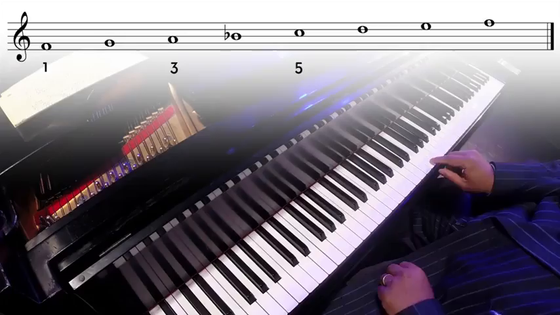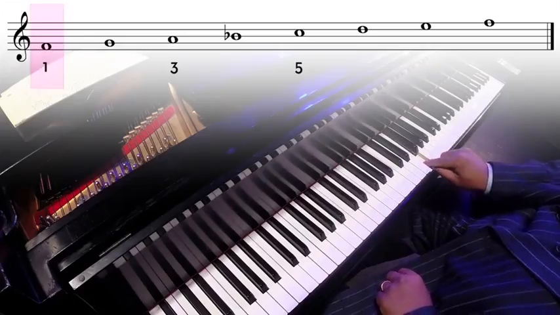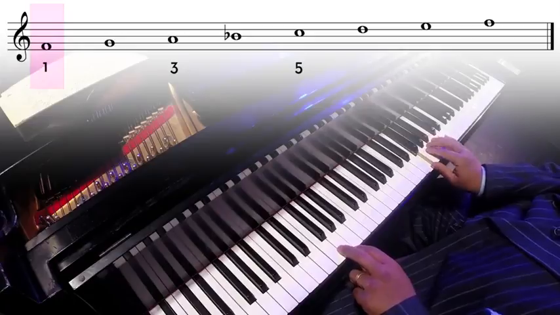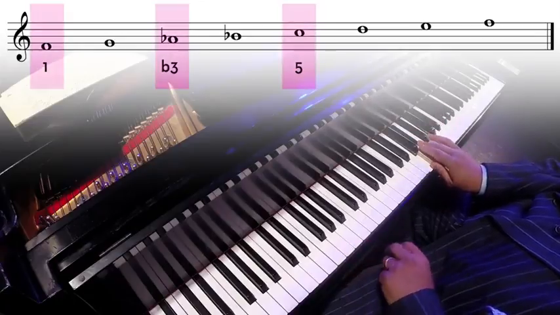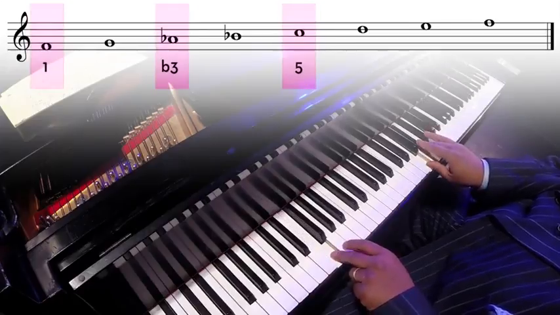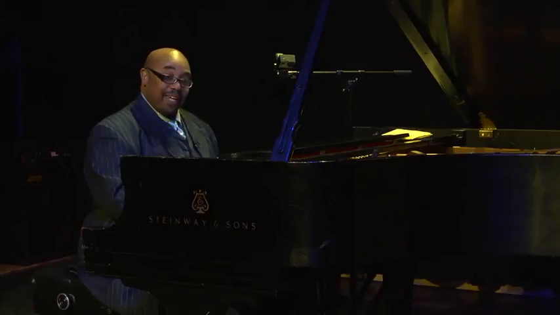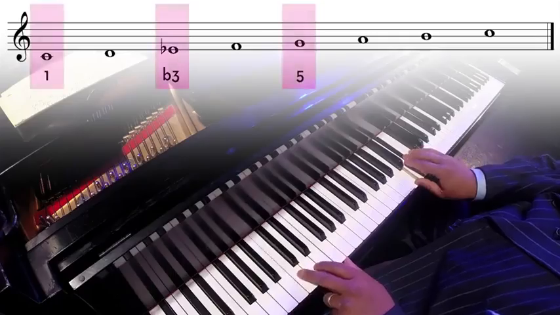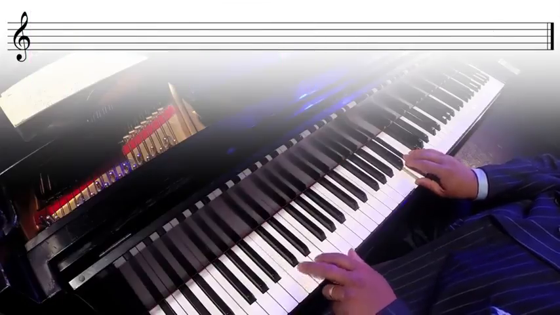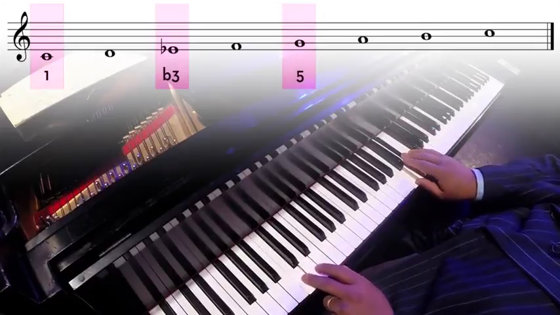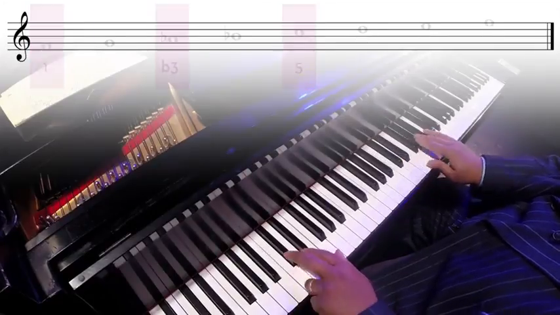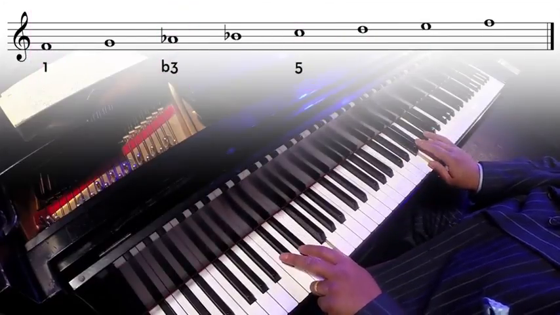If we base it upon the fourth degree of the scale, which is F, you have an F, 3, you'll flat the third and go to A flat, and the C, the 5. F minor triad, C minor triad, F minor triad.